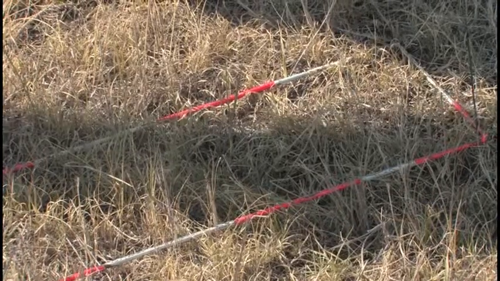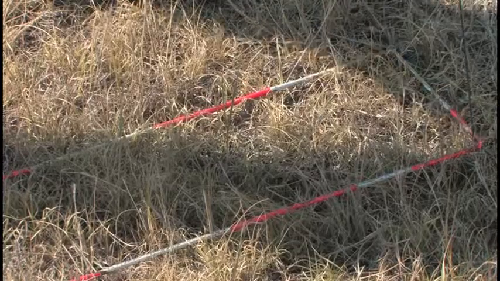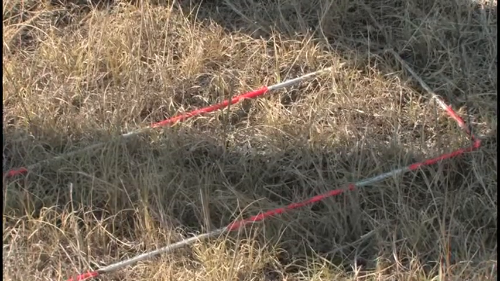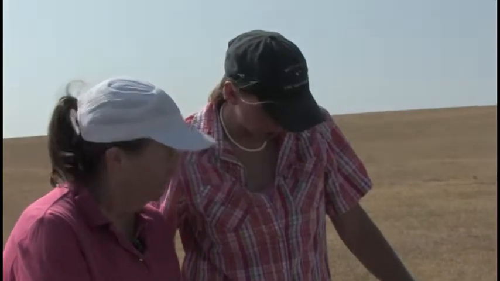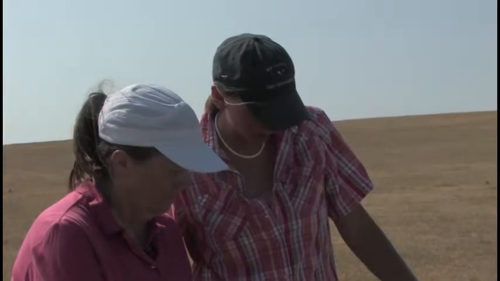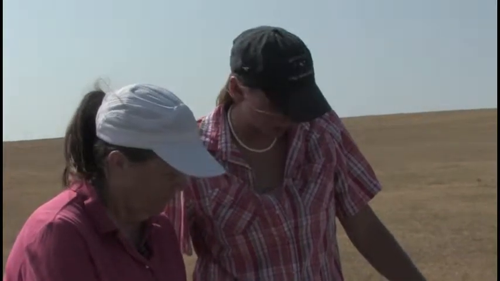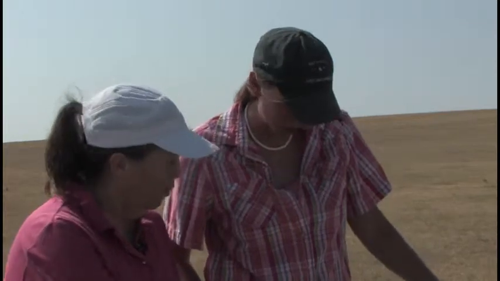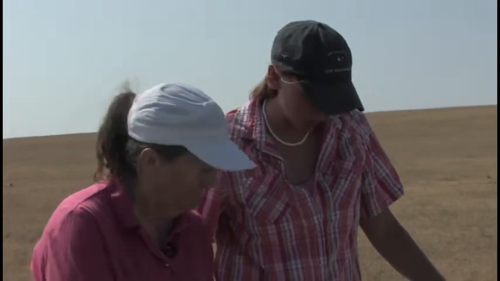All right, what percent cover class do you think this vegetation represents? I would choose cover class 4, 51% to 75%. So you're seeing it as being more than half, but not more than 3/4? Yep.